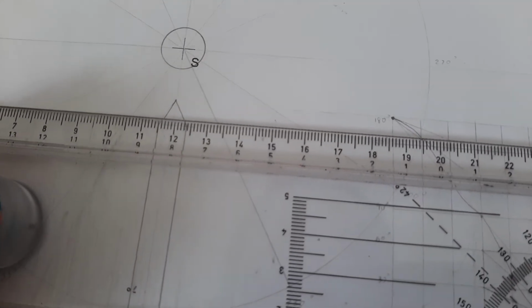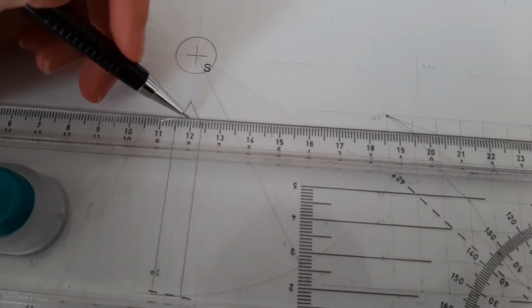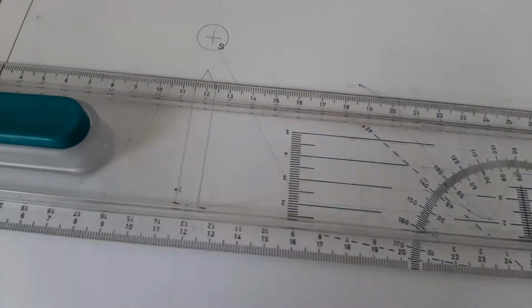Then what we're going to do is take this point across, and you're going to do that for all your points.